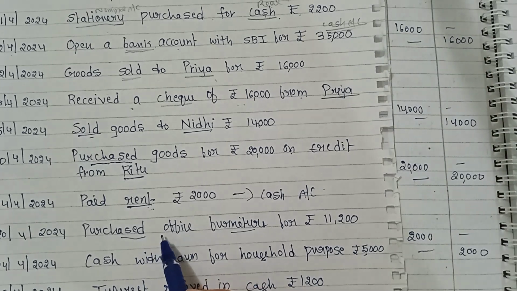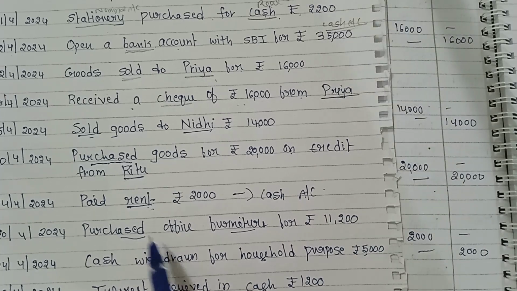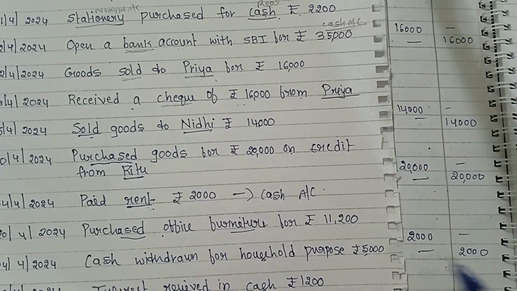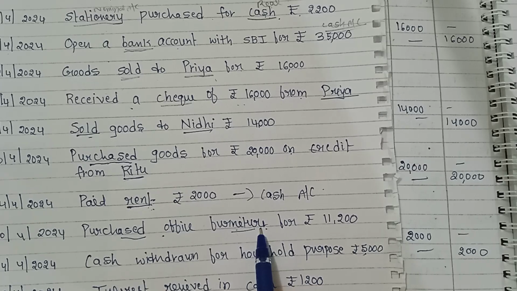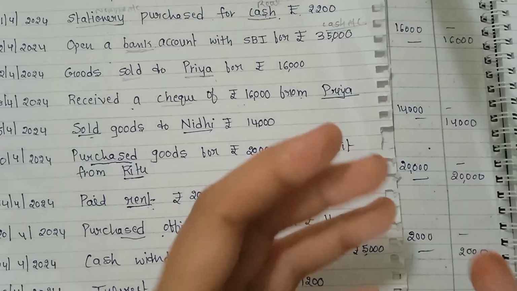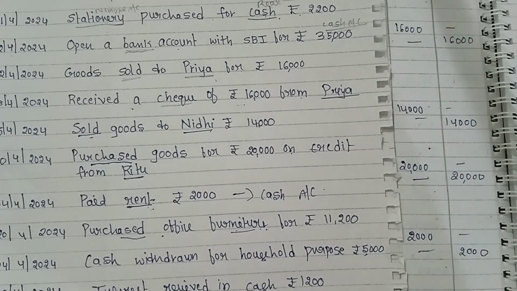Here in this transaction, we should not write purchase account. Why? Here they have mentioned what they have purchased. Here they have purchased the office furniture. So instead of writing purchase account, we need to write furniture account. Furniture account comes under real account category. The rule of real account is debit what comes in. Furniture comes in. So furniture account debtor to what goes out, that is cash account. Cash is going out of the business. Furniture is coming into the business and cash is going out of the business.